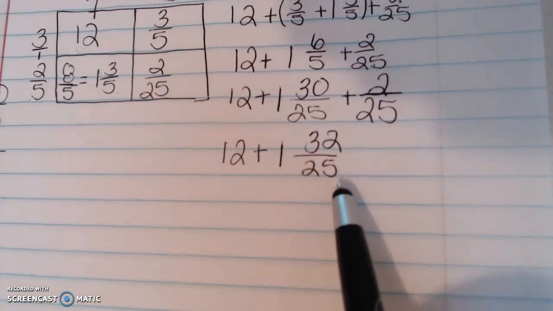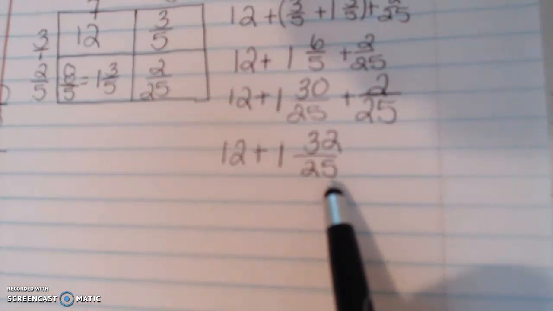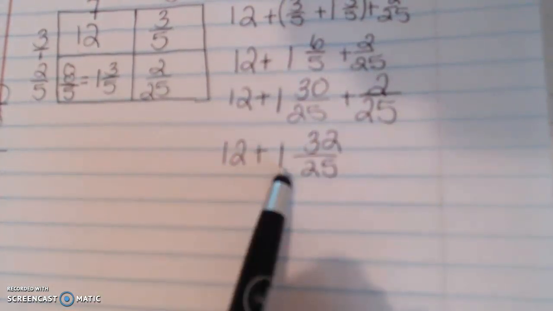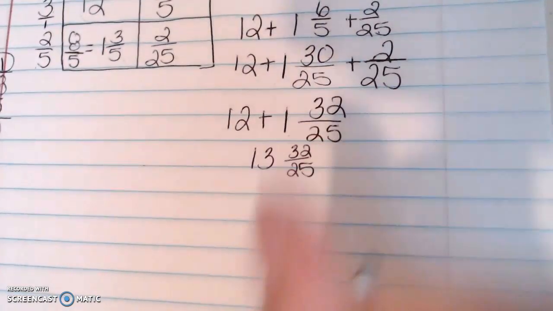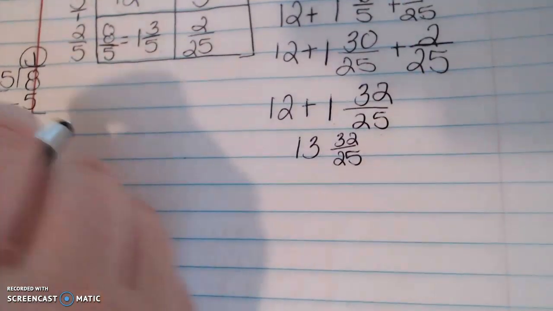Once again, we still have a mixed improper. If you want to go ahead and get rid of your whole numbers, that's fine. I can say 12 plus 1, that gives me 13. So this would be 13 and 32/25. Now I can work with my fraction. So I'm just going to come over here where I have some space.